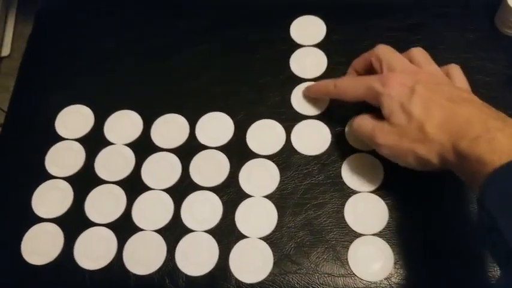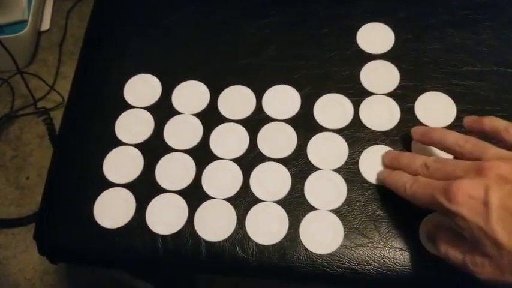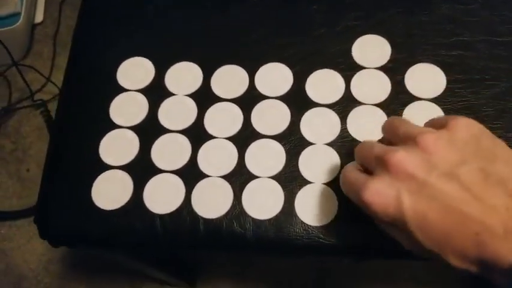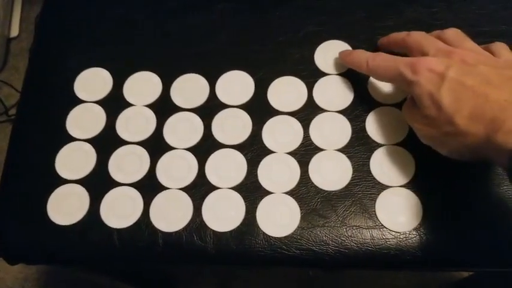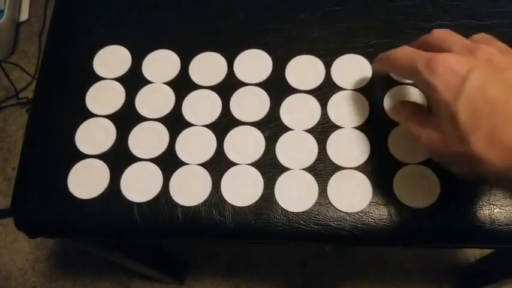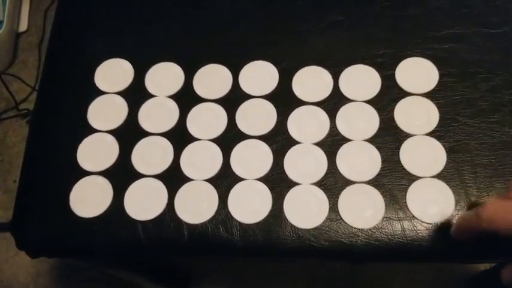Moving down is A, F, D, C, F, D, C, A, D, C, A, F, and C, A, F, D.